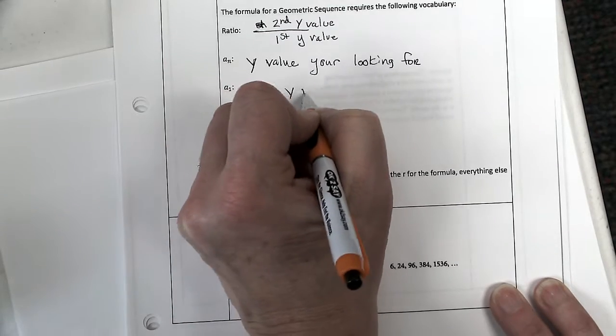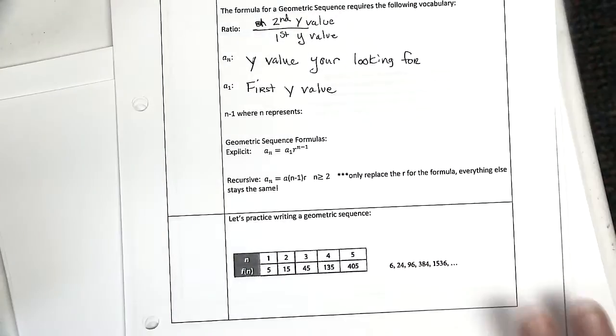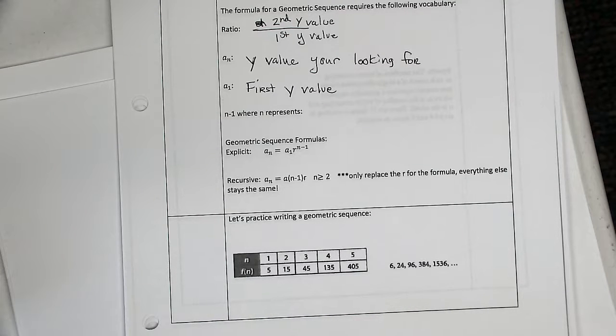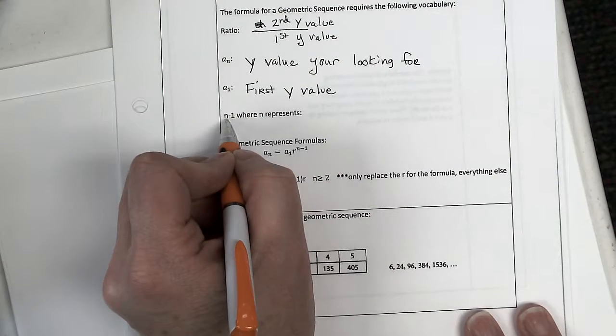Okay, so now this next part, the n minus 1. You see it's in both formulas, right? What do you think the n minus 1 represents? This can go back to the arithmetic sequence. There's a correlation. Yeah, but it's a little different than that, but you're right. But what I'm asking is about the n. Do you think the n represents the x value or the y value? It's the x value. So the n represents the term you're looking for.